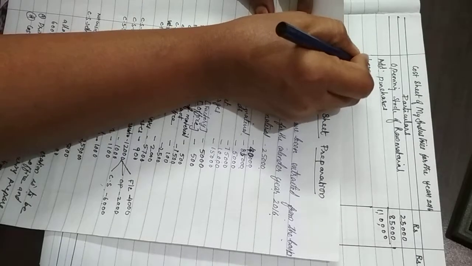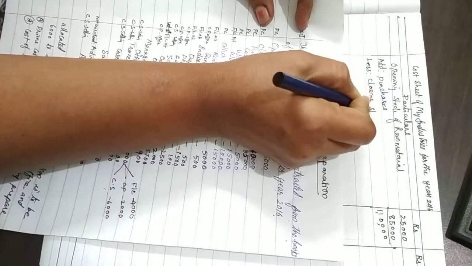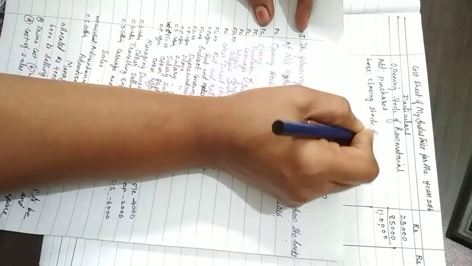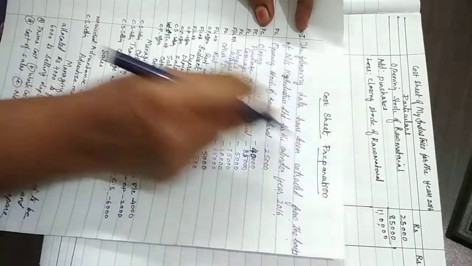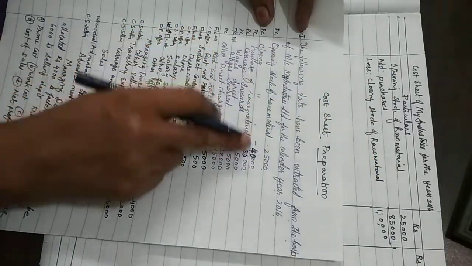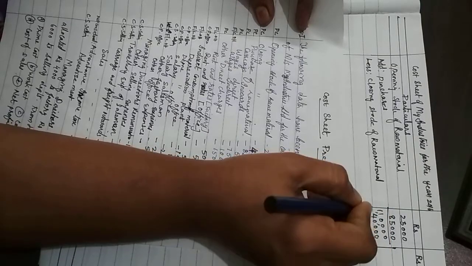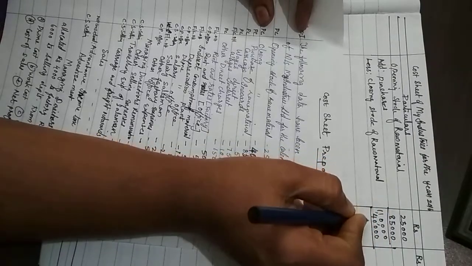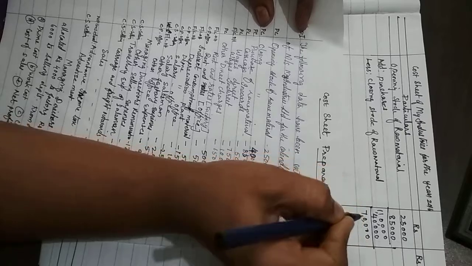Less closing stock of raw material, 40,000. So that will come as 70,000.